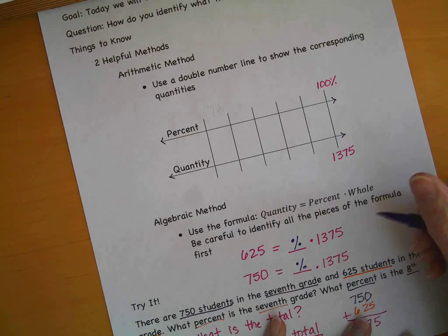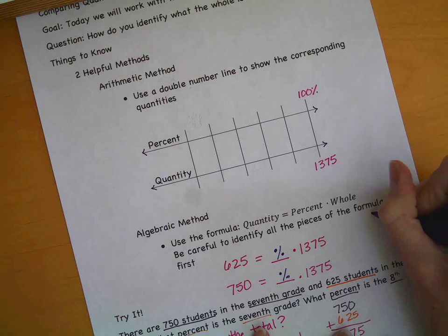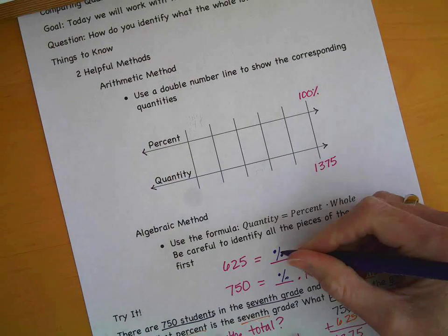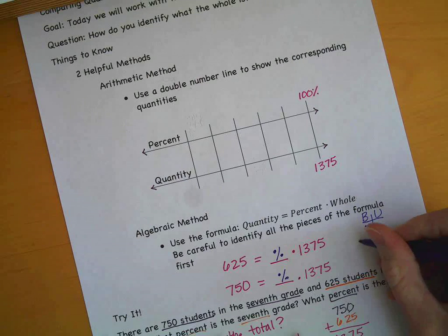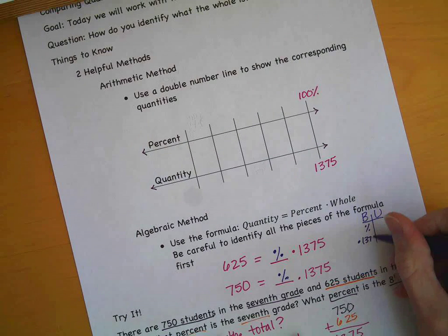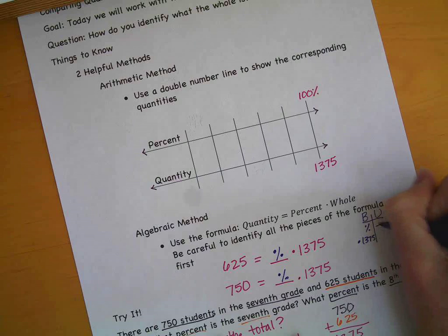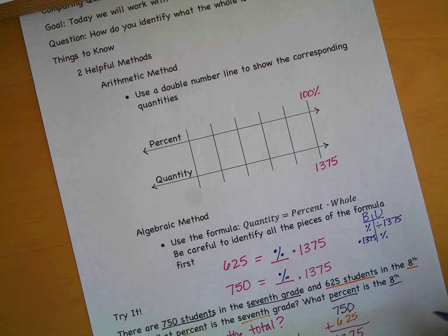So what I am immediately doing if I'm using the formula is I'm going to do a VU chart for both, all right, because my variable in this case is going to be the percent. I'm timesing the percent by 1,375, so I have to divide by 1,375, and then I will have the percent. And remember, when you're getting a percent, don't forget you have to multiply the decimal by 100. Okay, so now let's do some math.